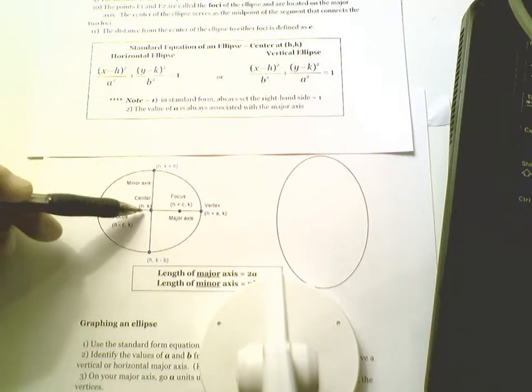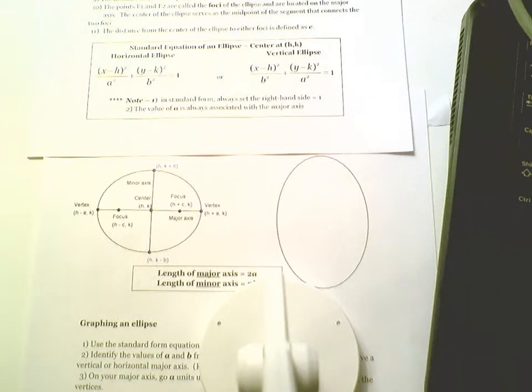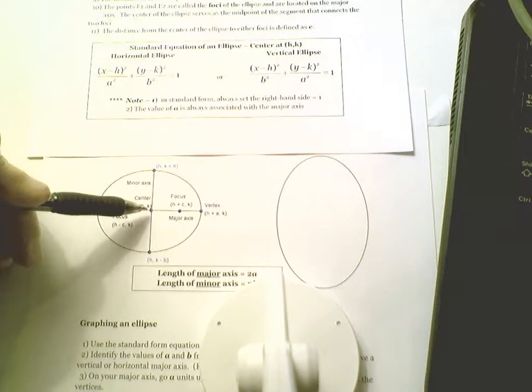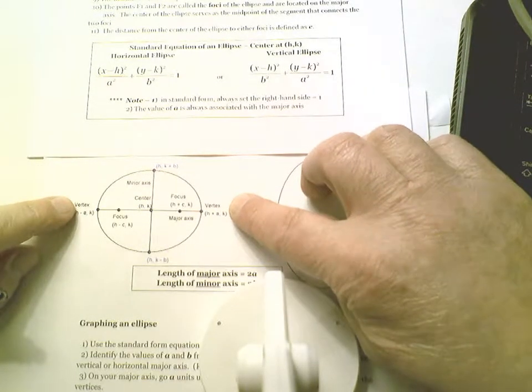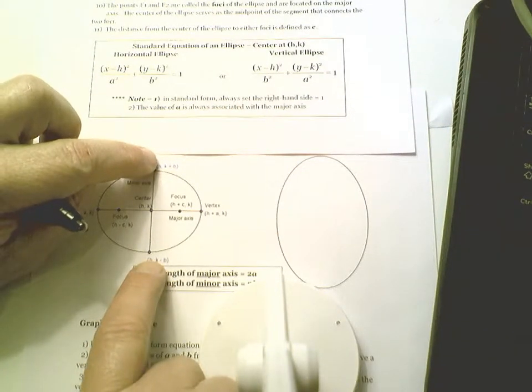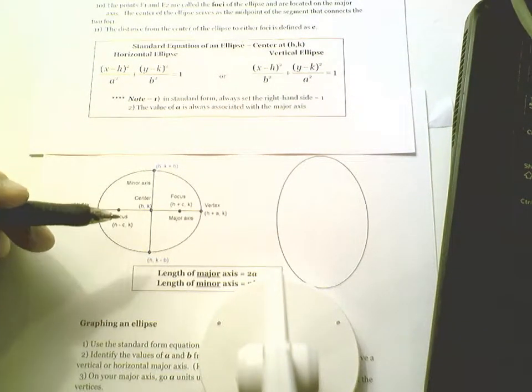And for our minor axis, which in this case is vertical, we say it's the value of b. You go up b from h, k, and you wind up at the point h comma k plus b. And you go down b units from the center, and you'll wind up at the point h comma k minus b. Here are your 2 vertices, horizontal, because our major axis is horizontal. Here are your endpoints, because our minor axis is vertical.